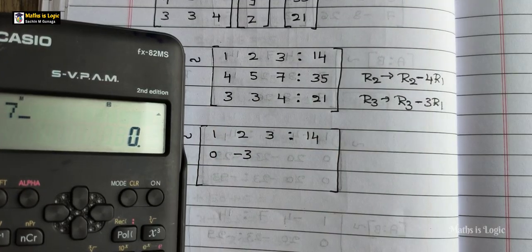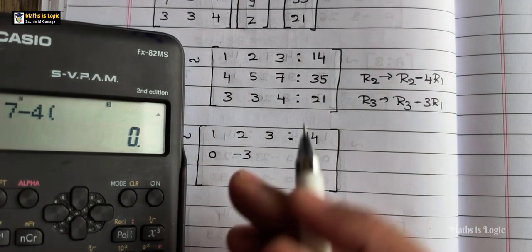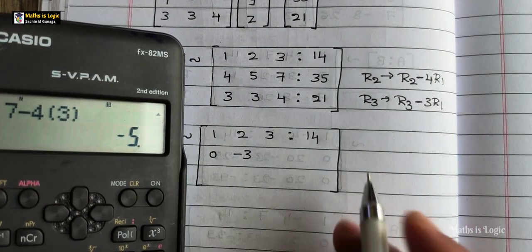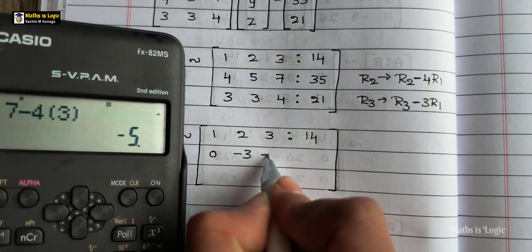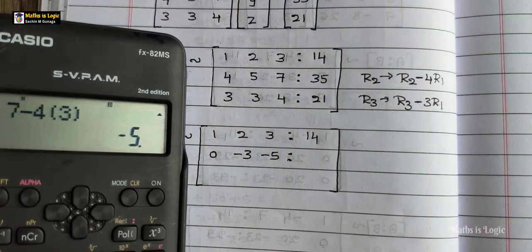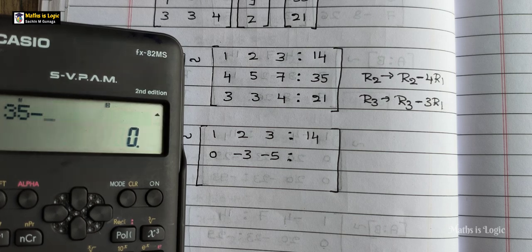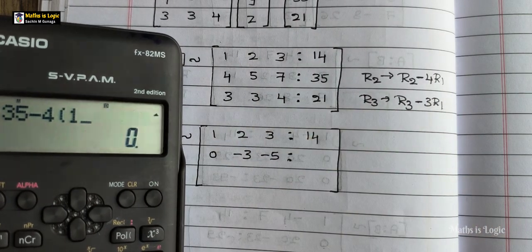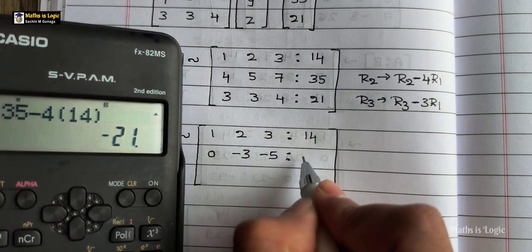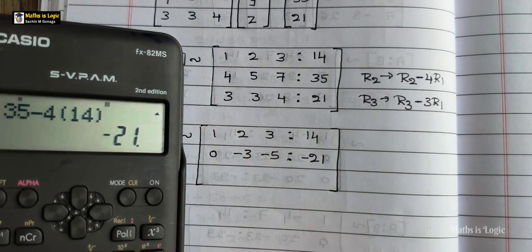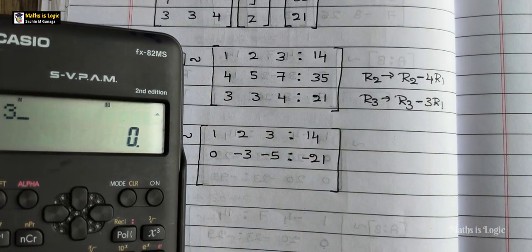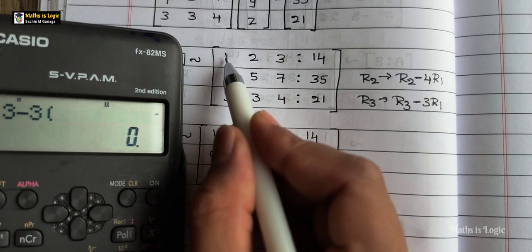Next, 7 minus 4 times 3 is minus 5. Next, 35 minus 4 times 14 is minus 21.